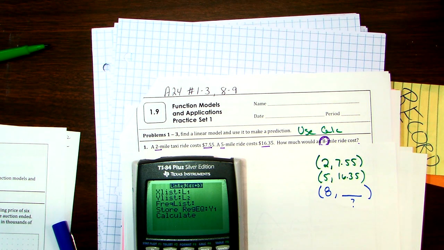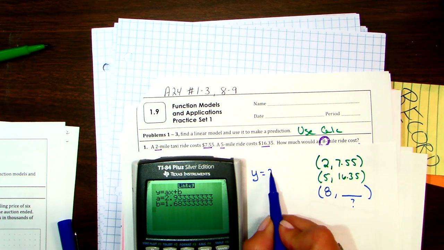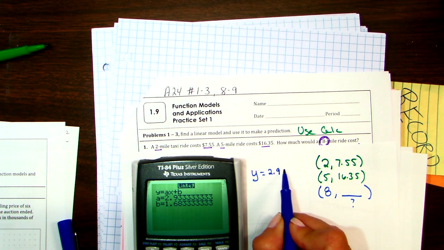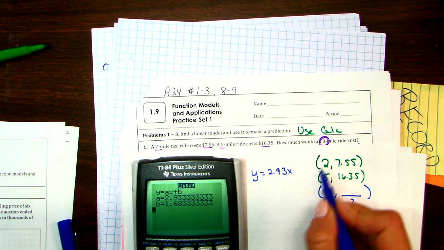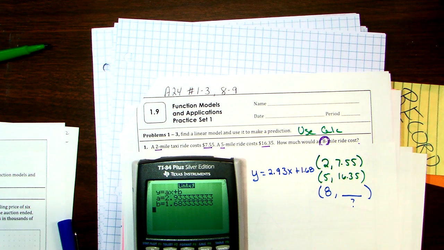And you should see y1 there. And hit enter. And hit enter. And there's your equation, right? Round to what you want to. So there's the equation. It didn't really ask for that, but it's good practice to know how to put it in. We really just want to know, how much is it going to cost to go 8 miles?